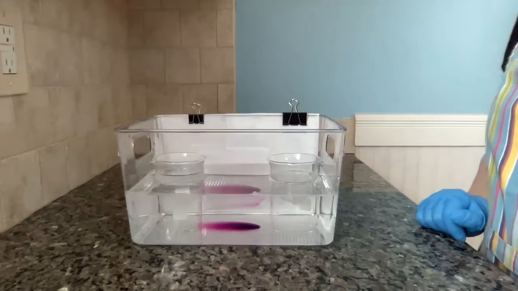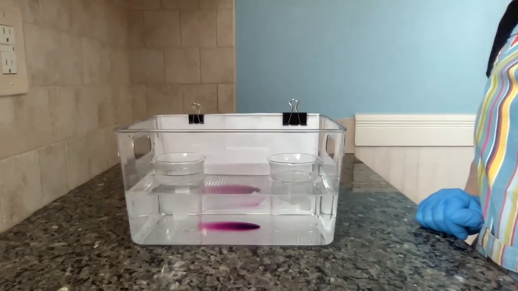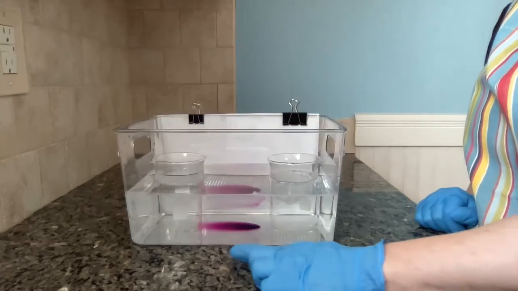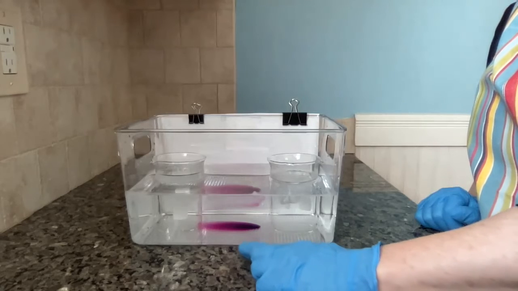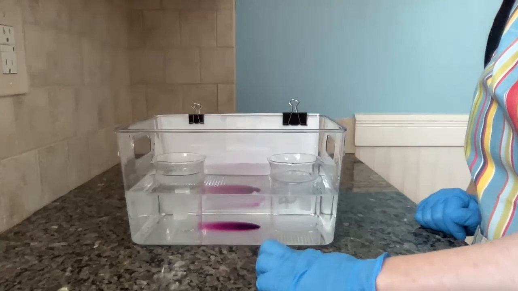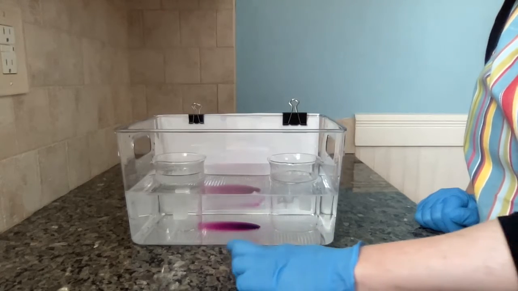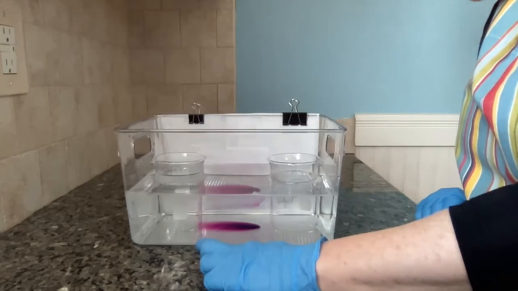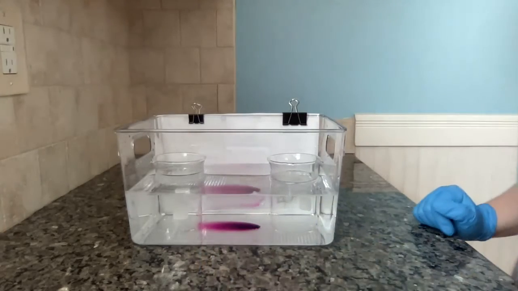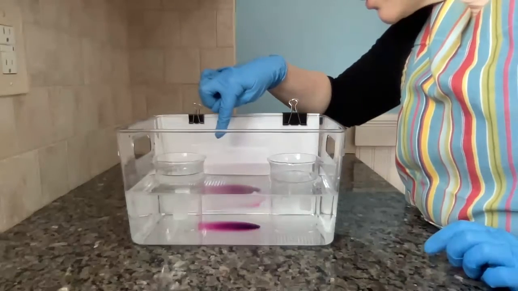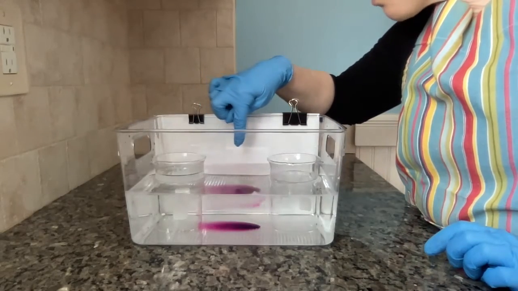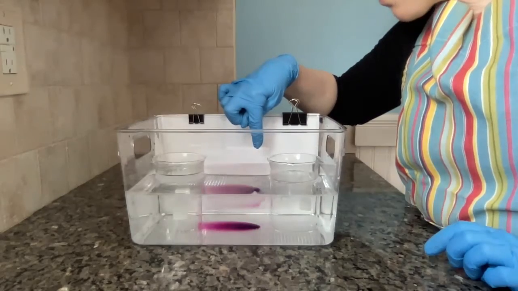So this is about 2 minutes later, and we can see that this potassium permanganate that's on the bottom is moving more over from the cold where we initially put it to over by the hot. There's also a small streak of the potassium permanganate that's starting to wrap around.